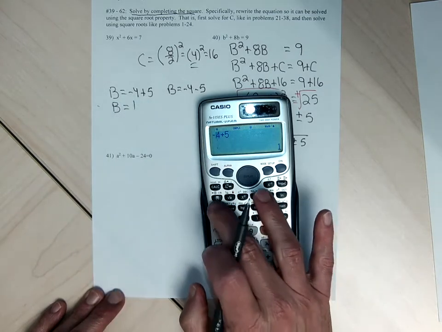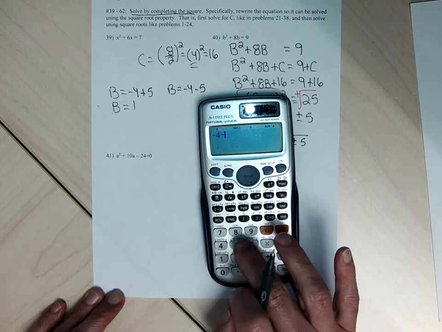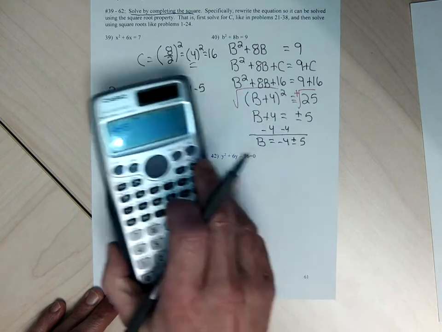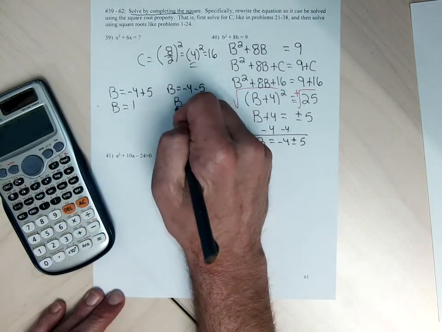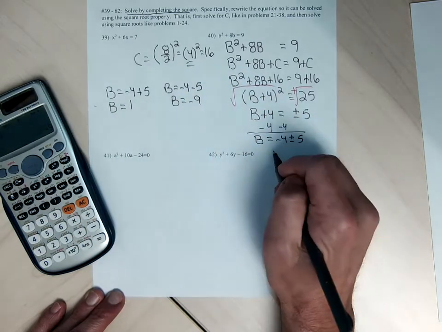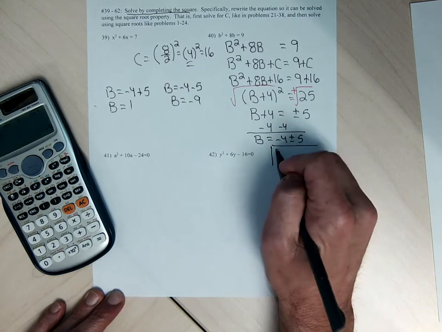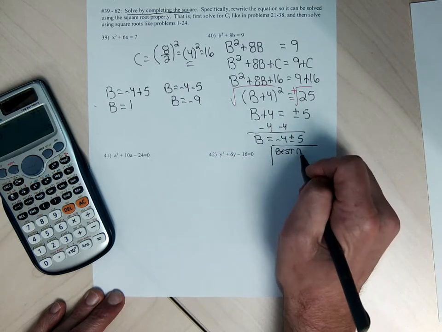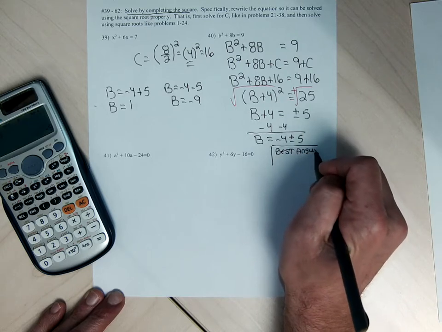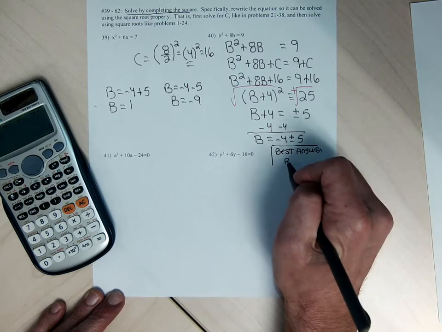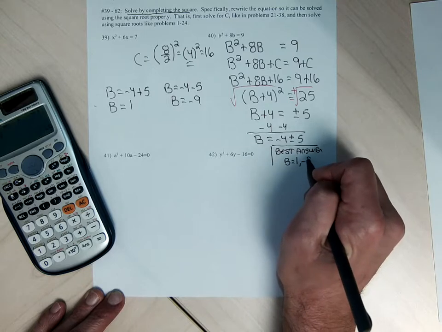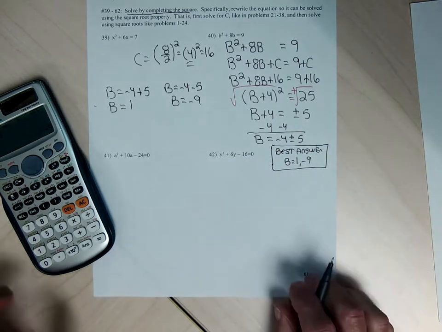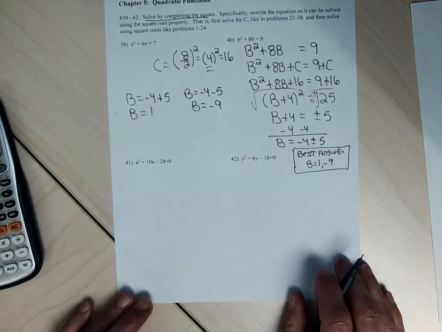And the negative 4 minus 5, negative using that, minus using that, is negative 9. So my best answer doesn't have a plus or minus sign when the right-hand side doesn't have a square root nor an i. These will all check. I don't get extraneous solutions when I'm solving using the square root property.